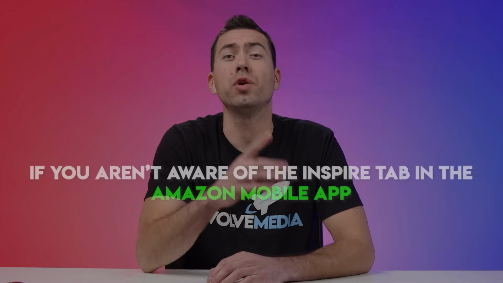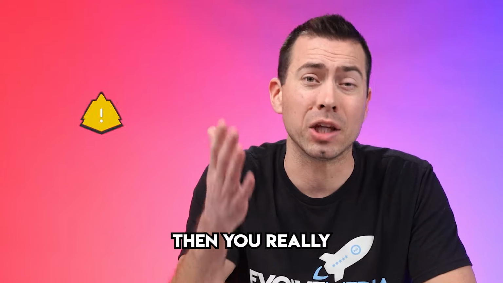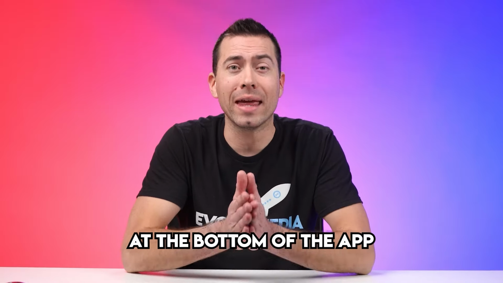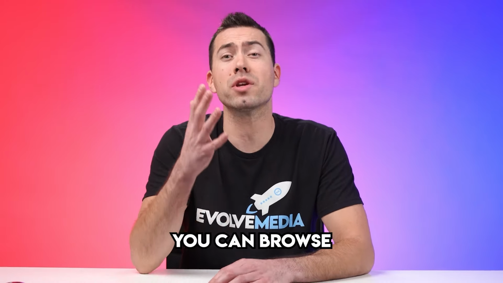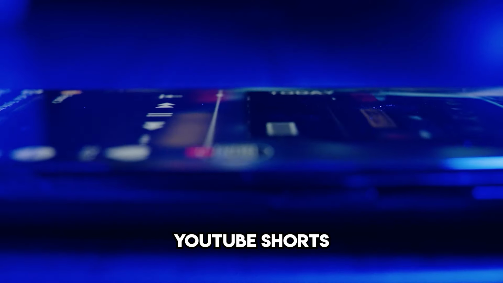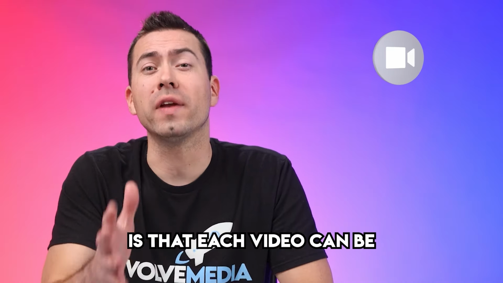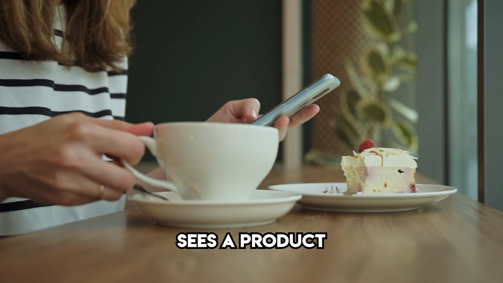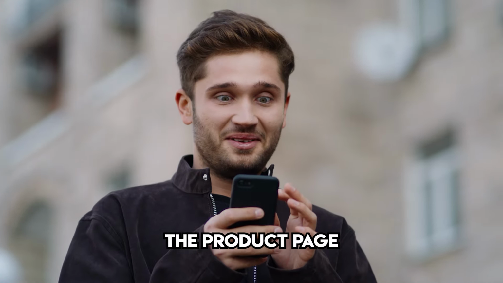All right, so first, if you aren't aware of the Amazon Inspire tab on the mobile app, then you really need to be as soon as possible. Basically, at the bottom of the app, there's a little star icon, and in this area, you can browse vertical videos just like you were scrolling through TikTok, YouTube Shorts, or Instagram Reels. What makes this better though is that each video can be linked to an Amazon product page. So if a browsing shopper sees a product they really like in a video, they can immediately click over to the product page and buy it.